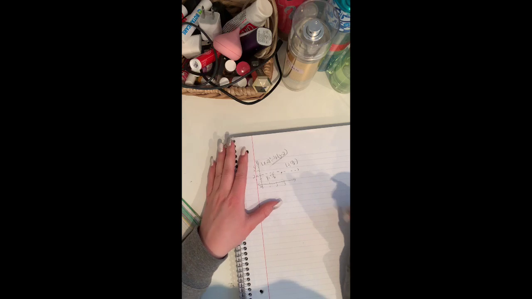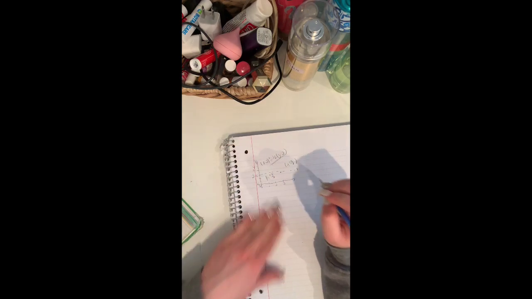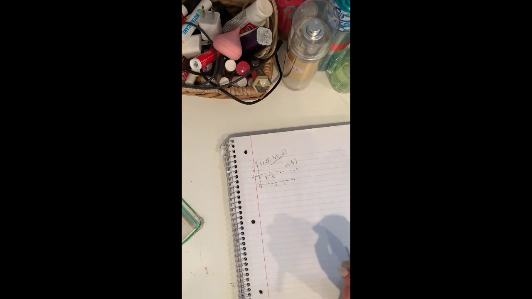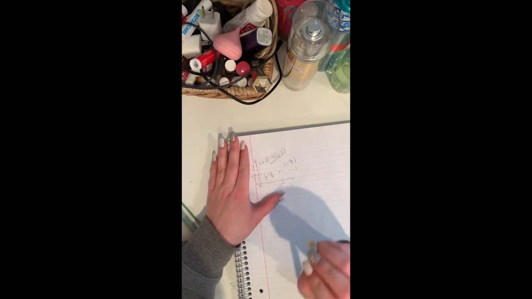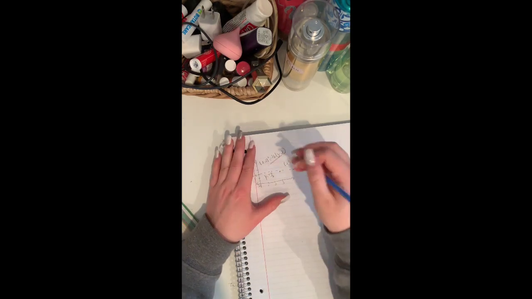All right, so we graphed everything. Now, since p is less than 0, the parabola is going to be opening downward, so this way.